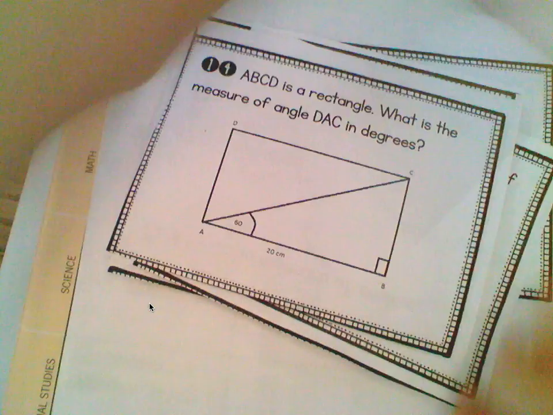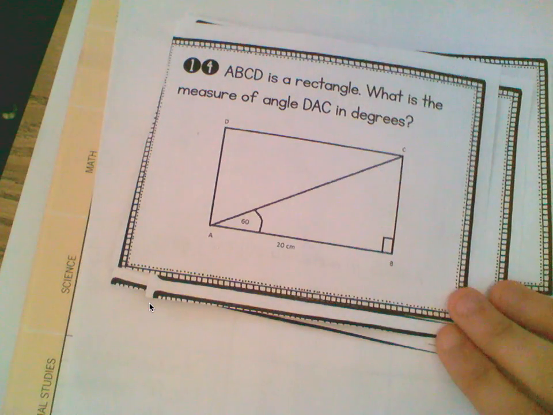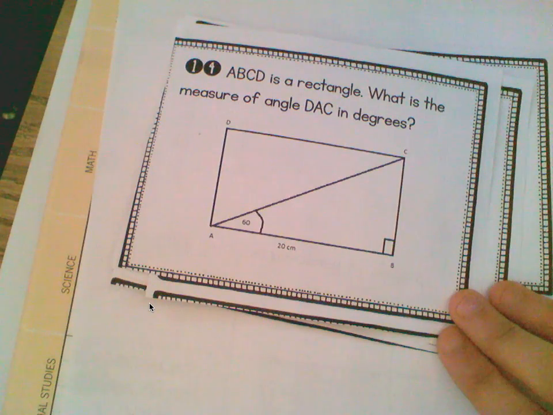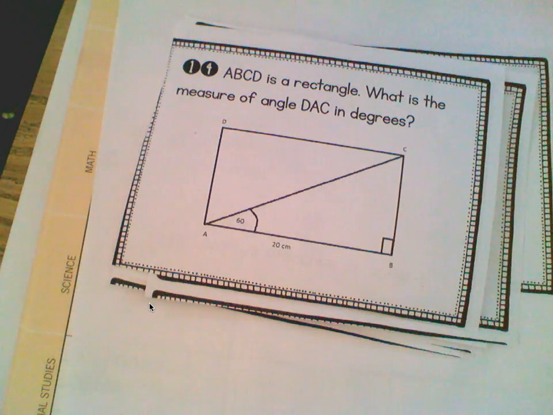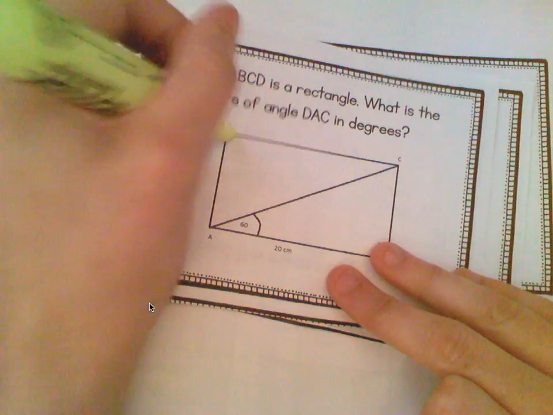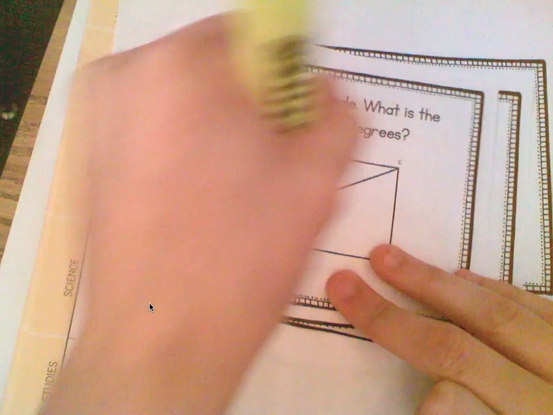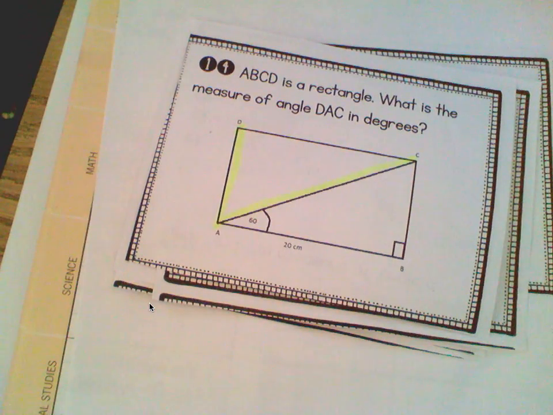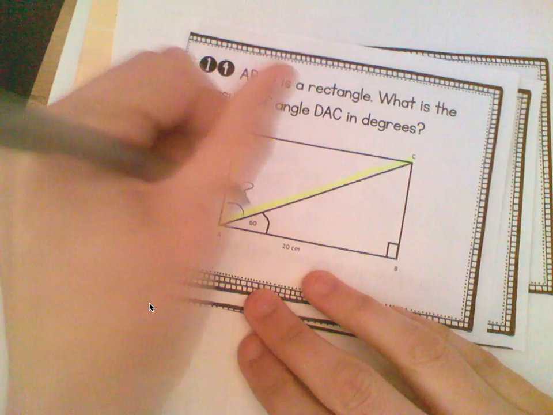Let's check number 14. Let's see. ABCD is a rectangle. What is the measure of angle DAC in degrees? Okay, DAC. They want me to figure out what that is in degrees.